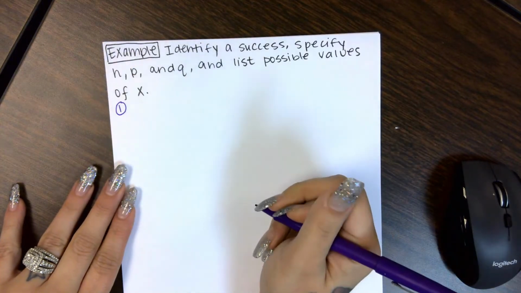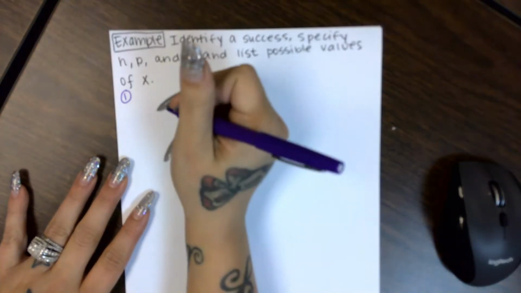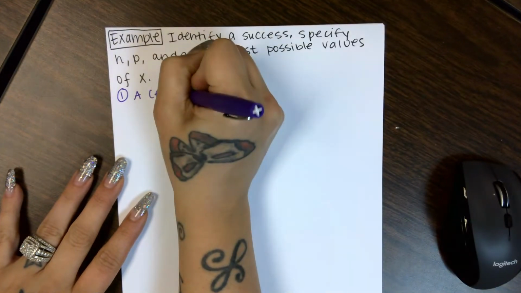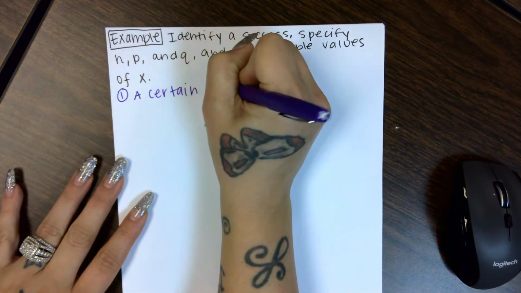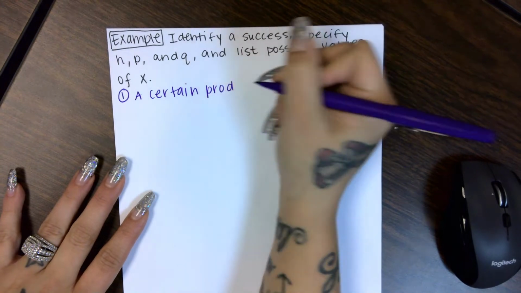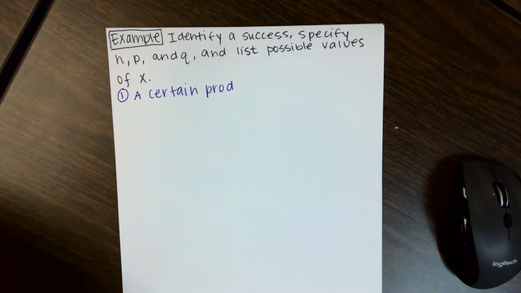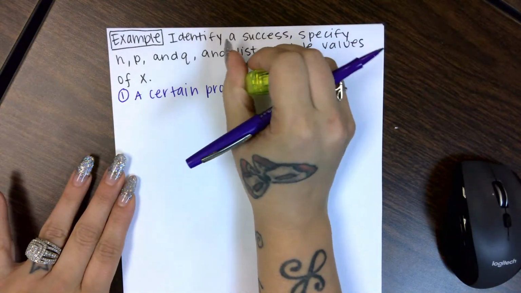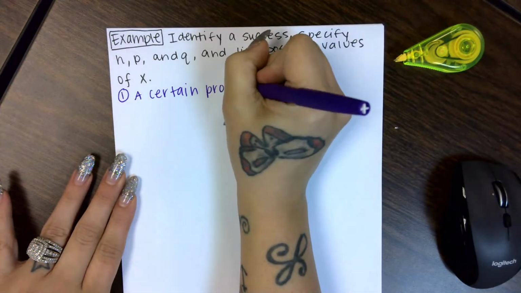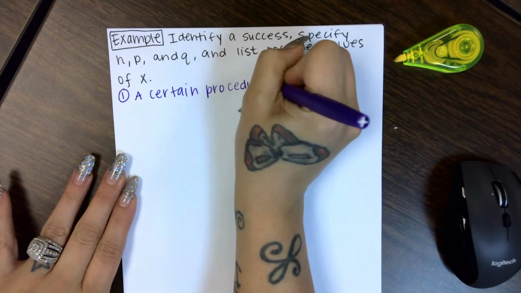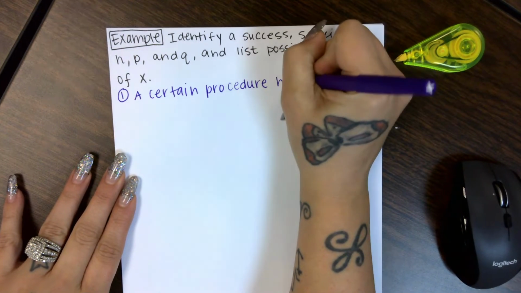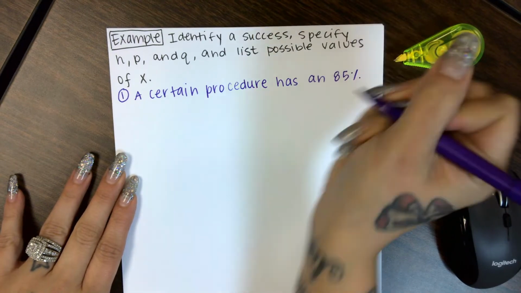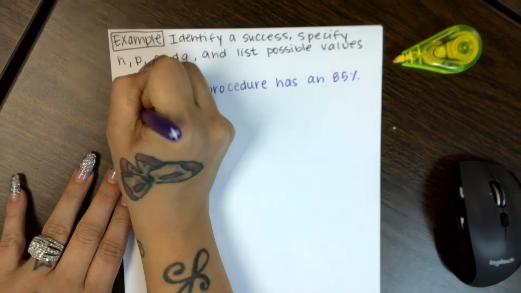So for our first example, we have a certain procedure. Has an 85% chance of success.